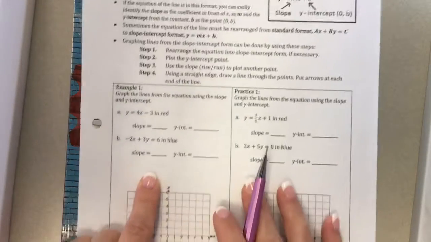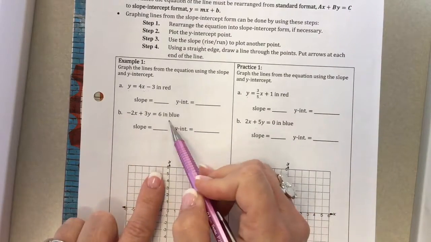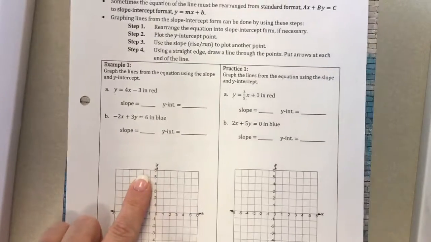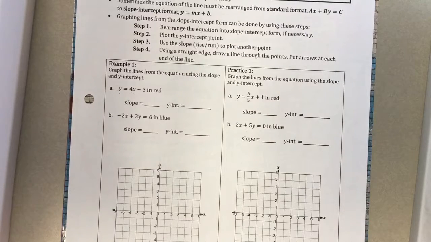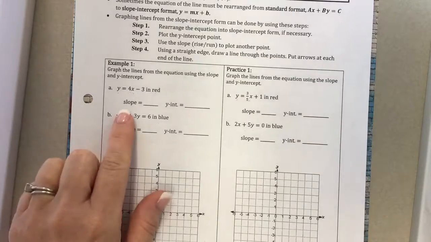So let's practice it. Here it asks for specific colors, red or blue, so it may be helpful to have some colored pencils or pens or whatever. I typically try to use erasable things in math versus pens or ink, just because it gets kind of messy if I make a mistake.